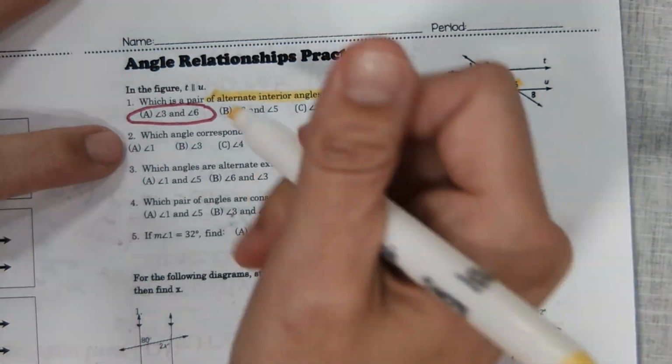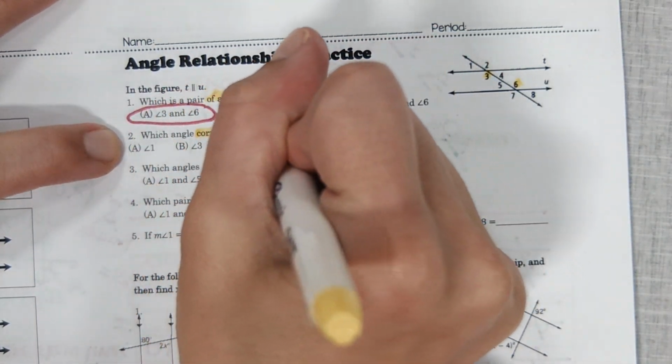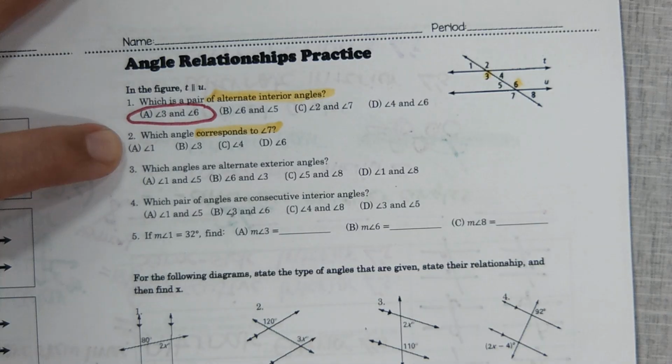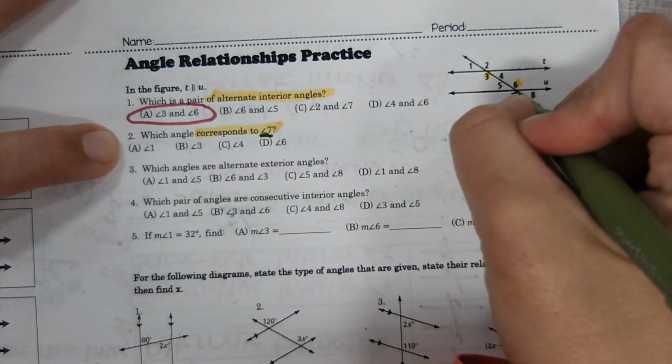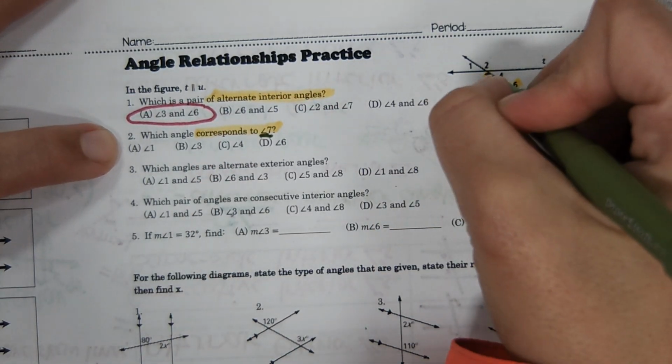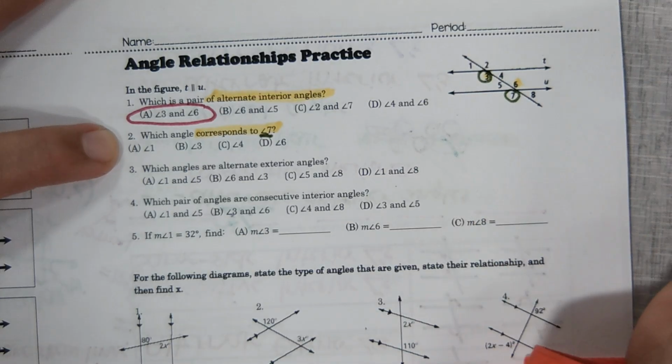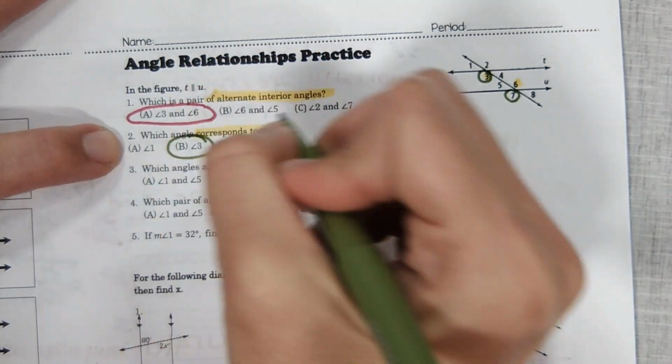And number 2, which angle corresponds to 7? Okay, well, let's see. So 7 right here. The corresponding angle to that would be angle 3. 3 and 7 are corresponding angles. So the answer is 3.